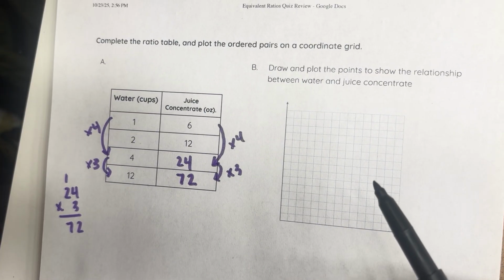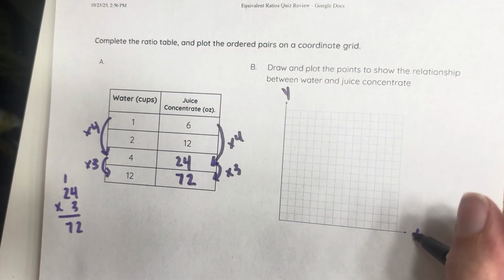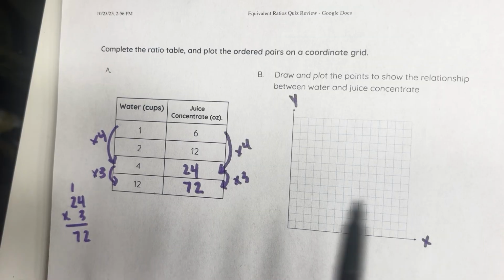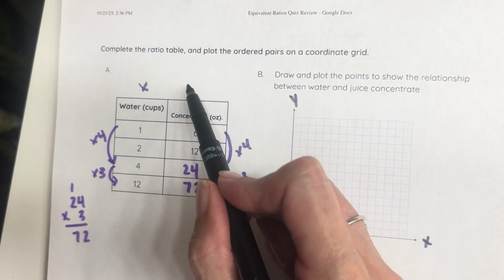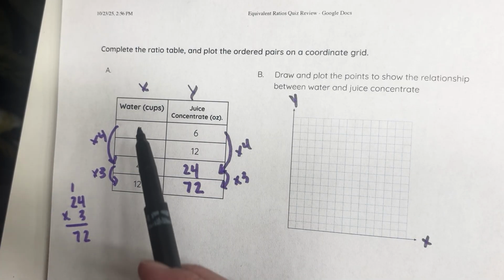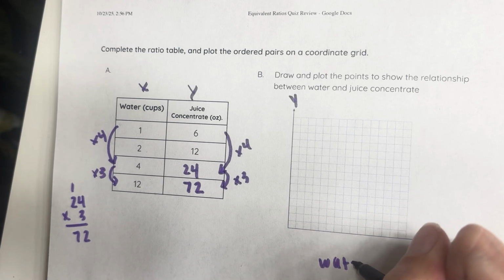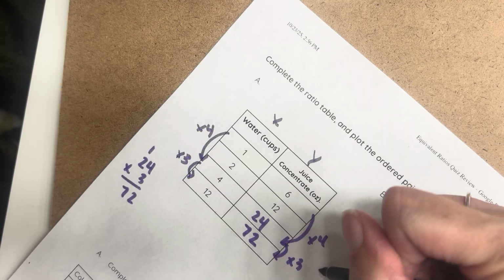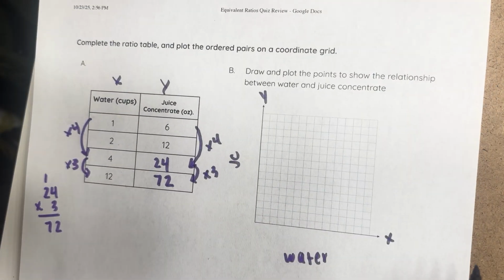The first thing I want to do is label each axis. I know that this is Y, this is X, and then I showed you in class that I like to assign X and Y over my table so that I know which value is which. Now that I know water is X, I'm going to label water at the bottom, and then I'll just abbreviate it, JC, for juice concentrate on the side.